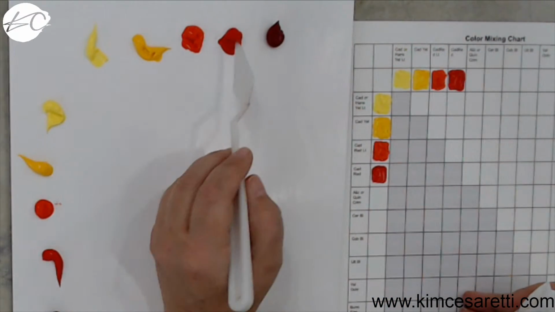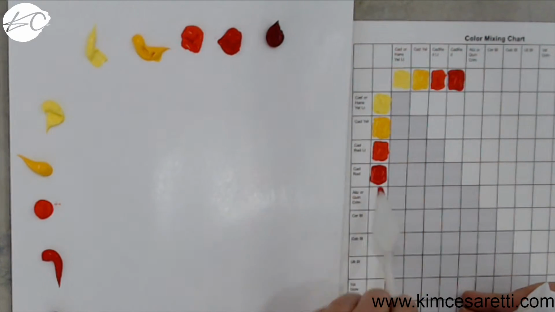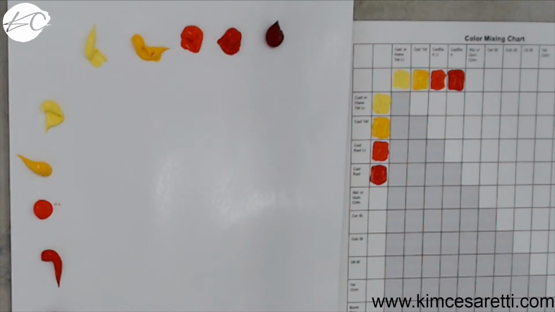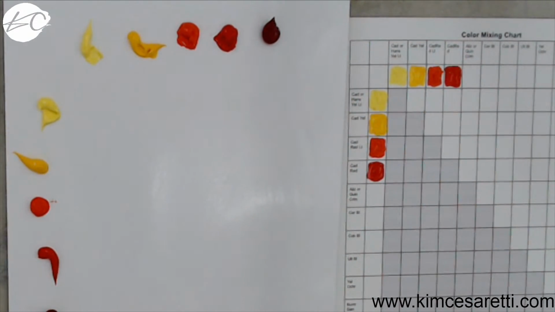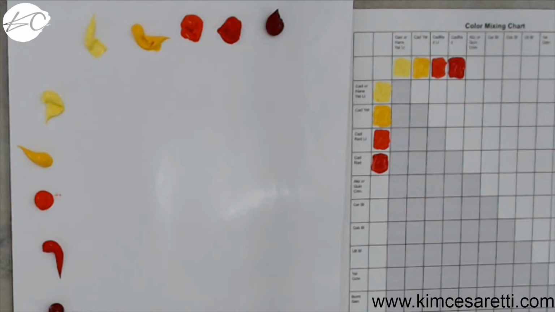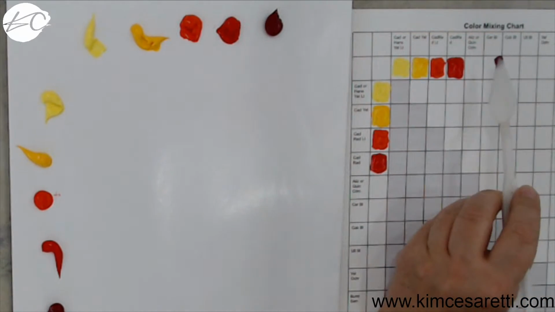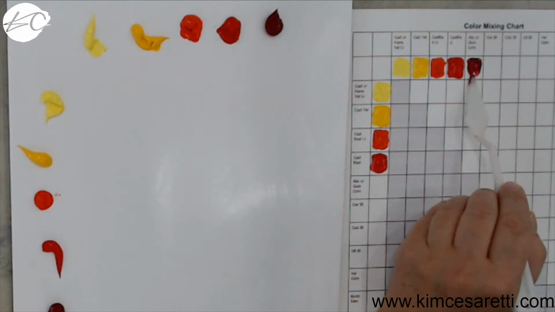So we're seeing a lot of fall colors on our palettes today. We're starting with the reds and the oranges and the yellows, channeling our alizarin crimson. This goes so much faster with the palette.